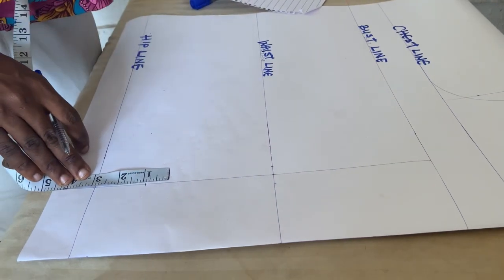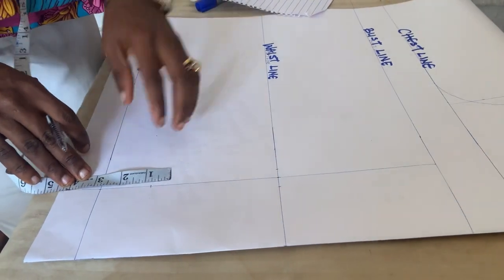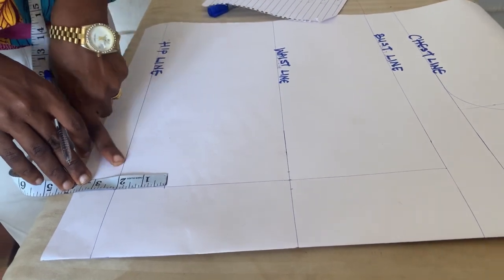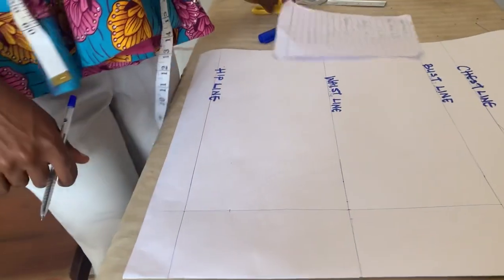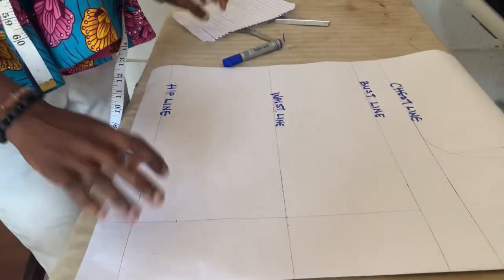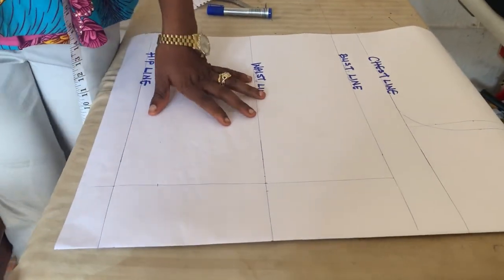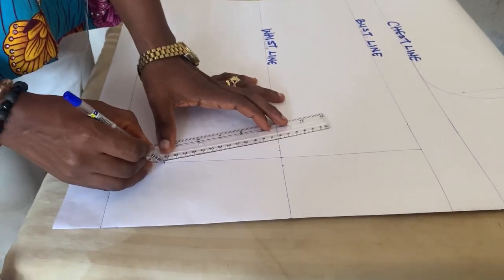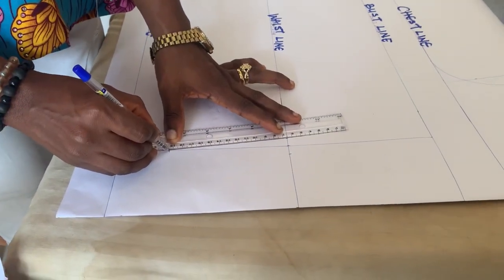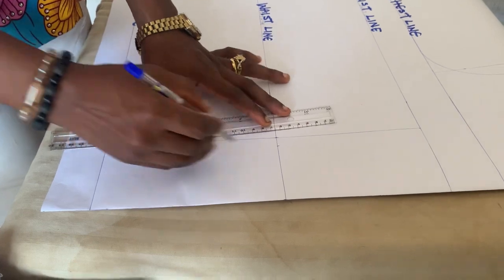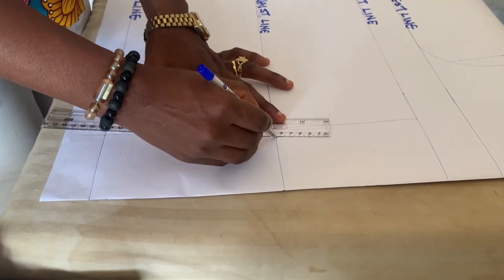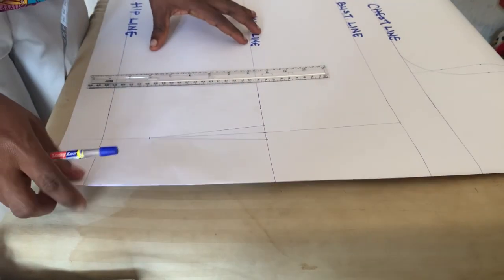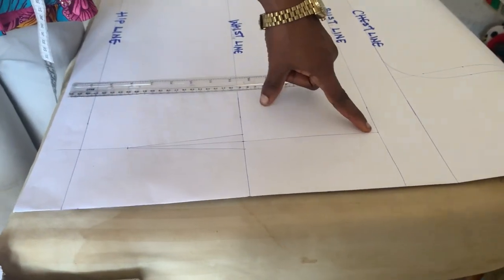All right, for a regular person, just go up by 2 inches from your hip line. We're going to be connecting that line now to this waistline. We're doing the same thing here, also connecting to the waistline. Now once we're done with that, we're coming to this bust line.